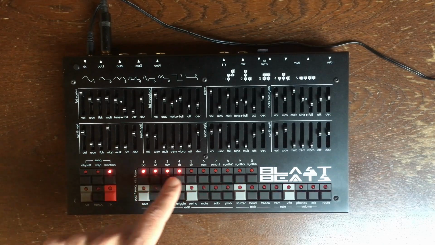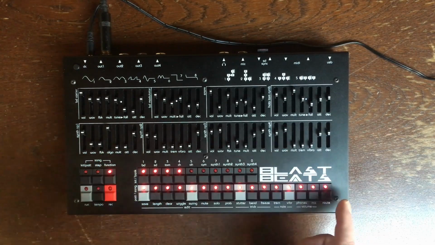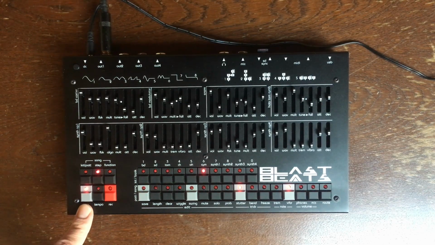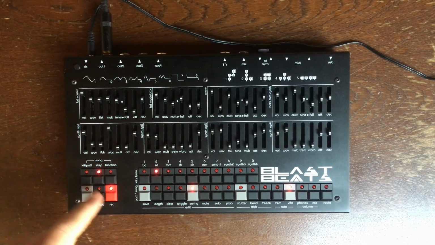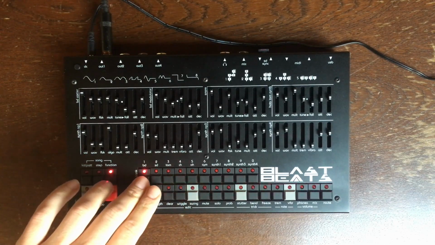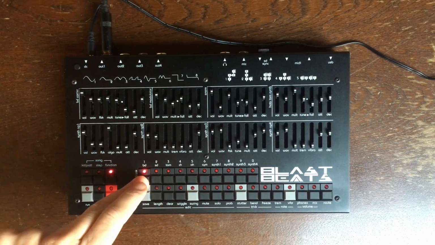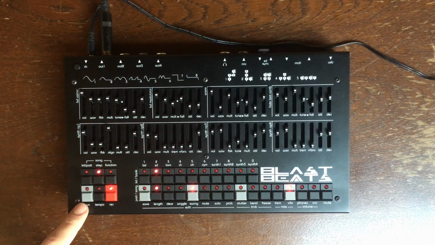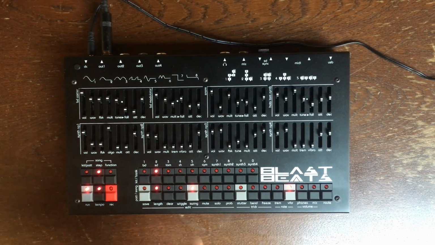So now it's 4 sections of 16 step. So now if I want to clone my first pattern to these other sections, I can just click the first page, and we should now have the same thing everywhere.